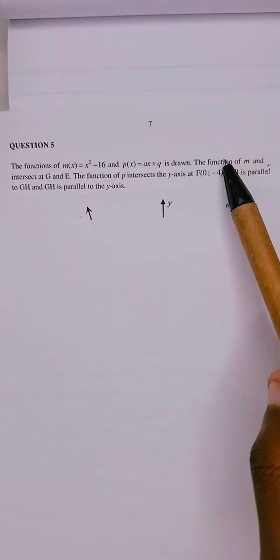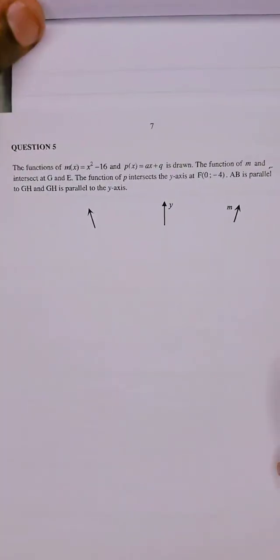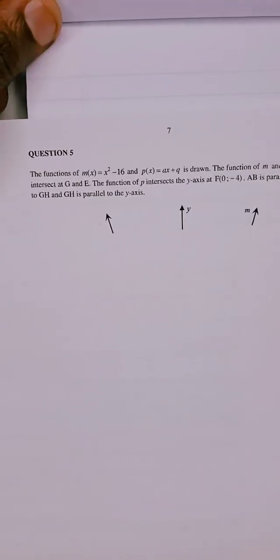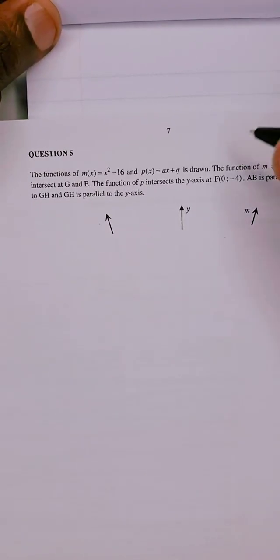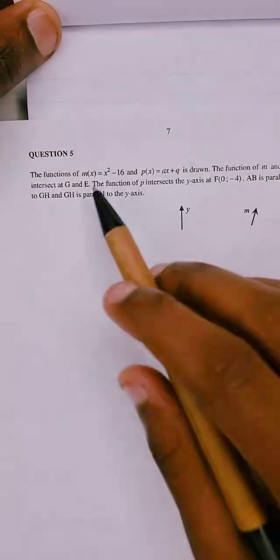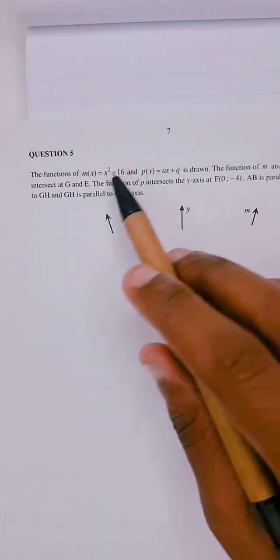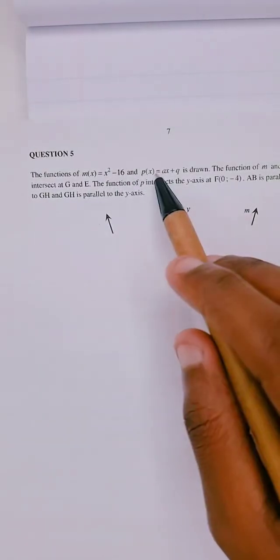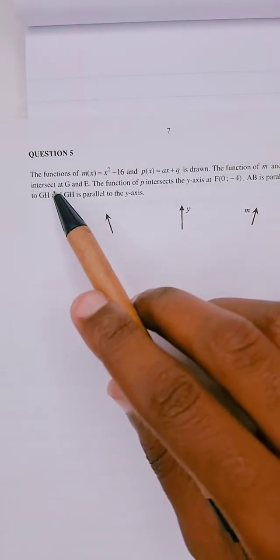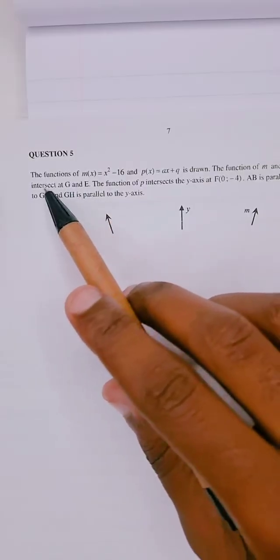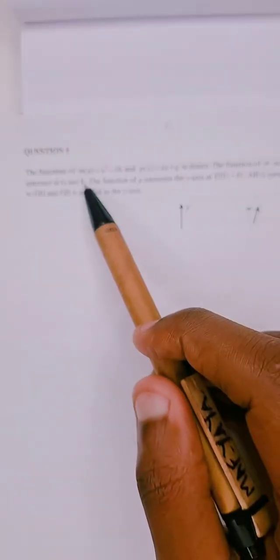Then they say the function of m, I'm guessing they wanted to say the function of m and p. Okay, missing letter then. Remember, this is m of x and that's p of x. m of x is a parabola, p of x is a straight line. They intersect at G and E. The word intersect means they cross, cut, and overlap each other at G and E.